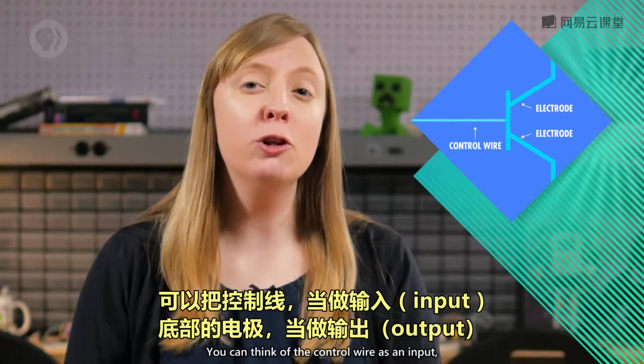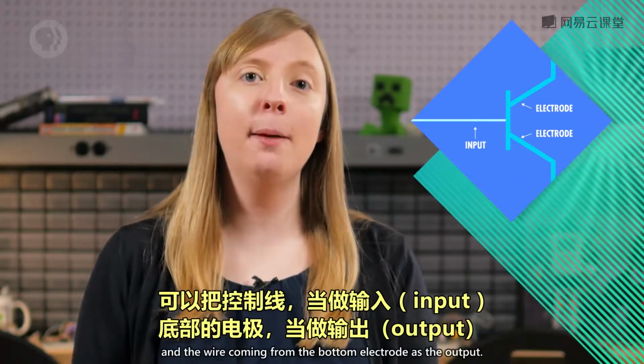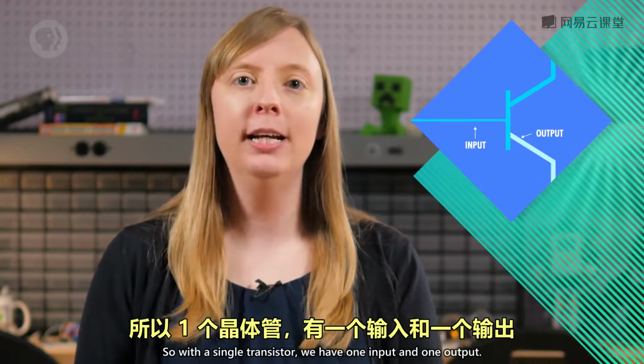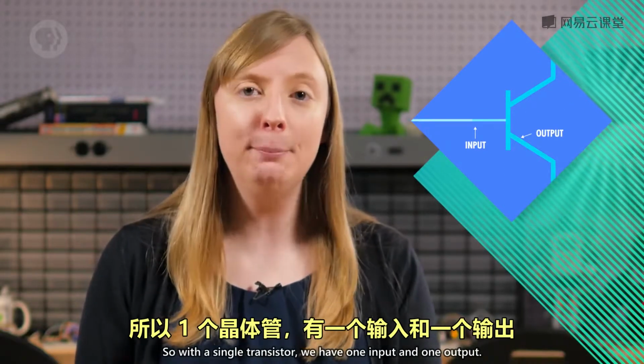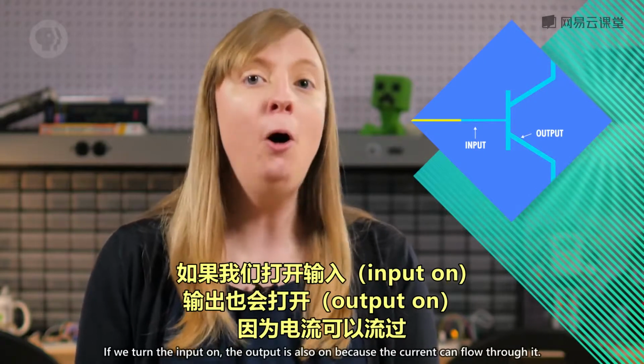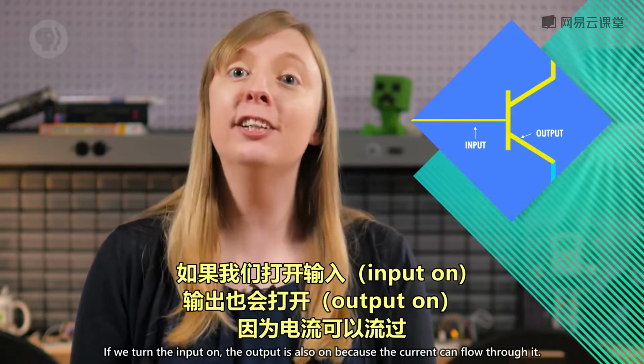You can think of the control wire as an input and the wire coming from the bottom electrode as the output. So with a single transistor, we have 1 input and 1 output. If we turn the input on, the output is also on because the current can flow through it.